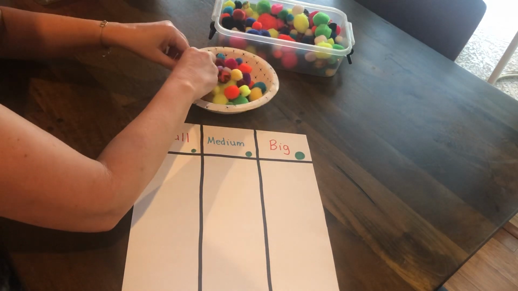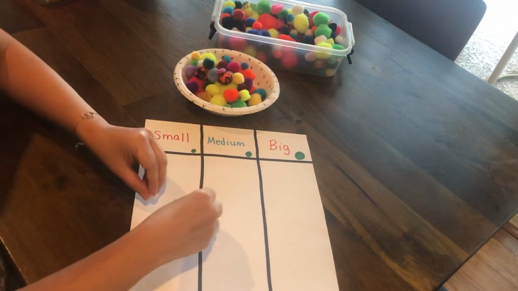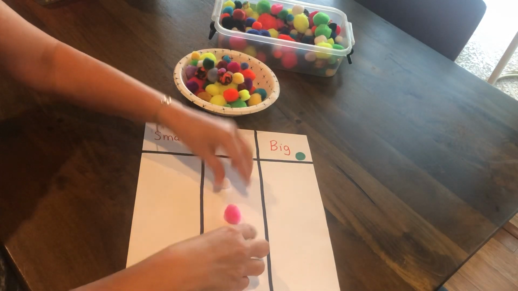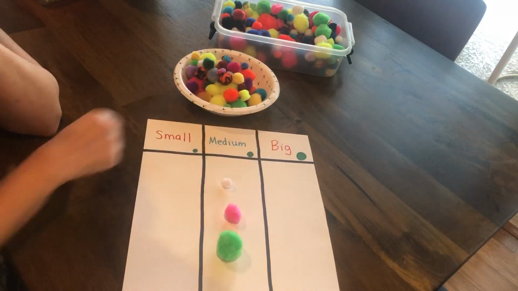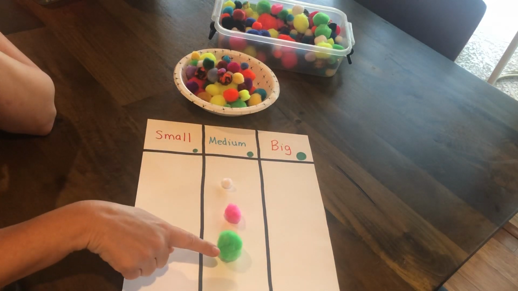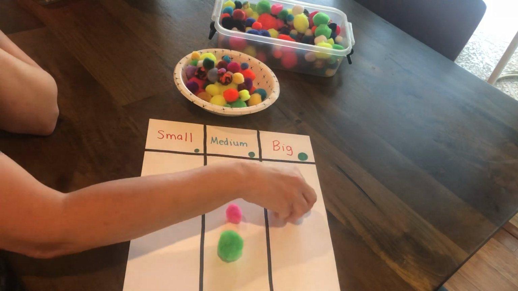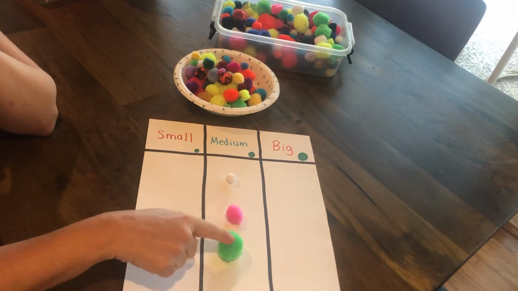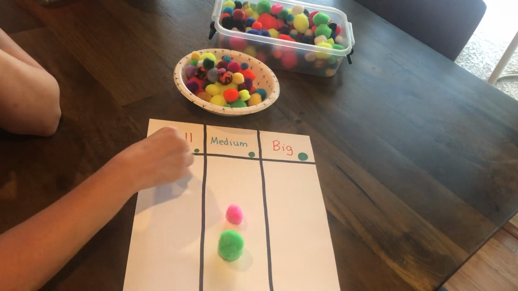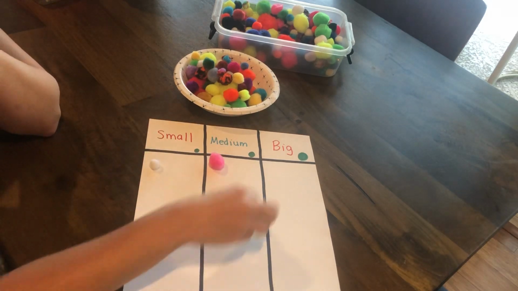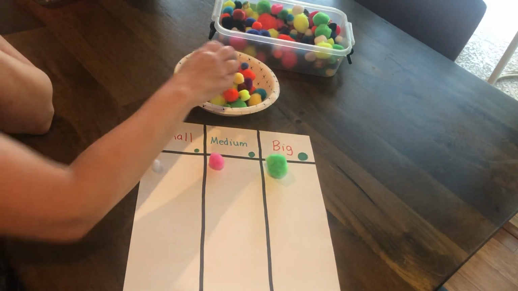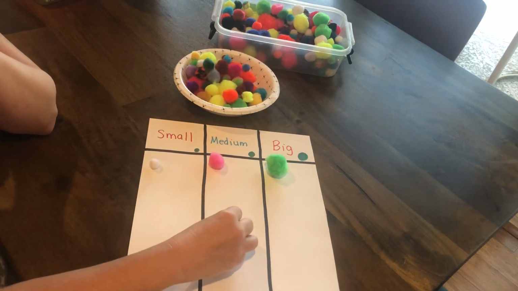So let me take 3 out. And I'm gonna put them in the middle. So remember, we have small, medium, big. I kind of almost put those in order, right? There's a smaller one, the medium one, and the big one. So I'm gonna put the small one in this column, the medium in this column, and the green one in that column. So let's see what happens next out of these 3.